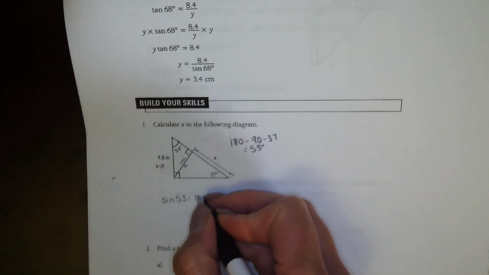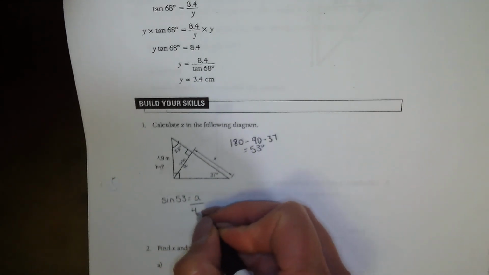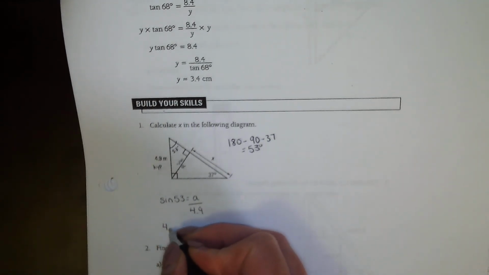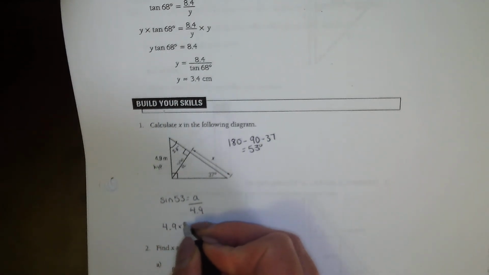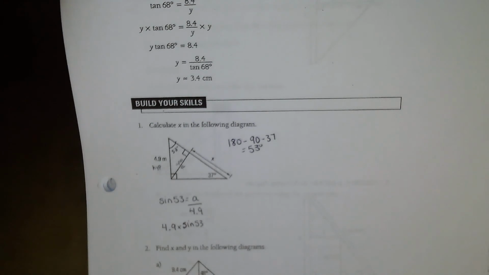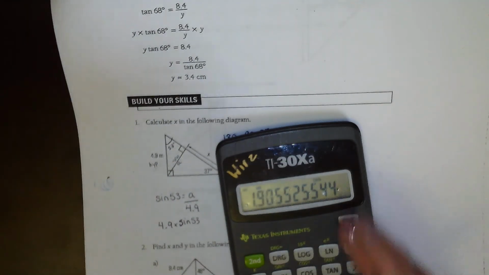My opposite we called A over 4.9. So that just means that I'm taking that 4.9, timesing it by the sine 53. On my calculator, as I mentioned in the last video, it depends on your calculator.